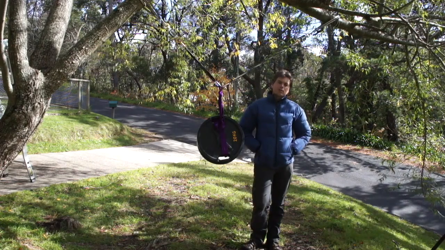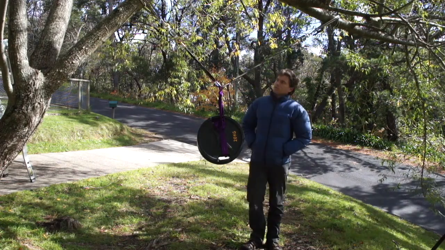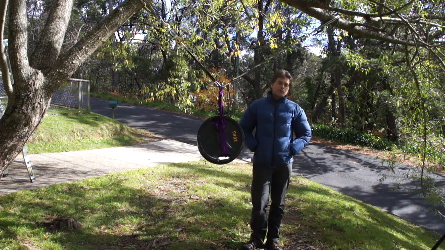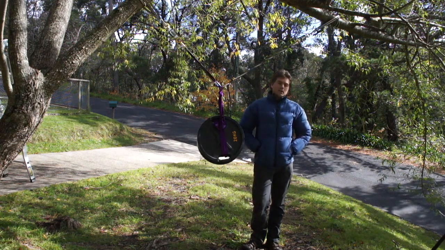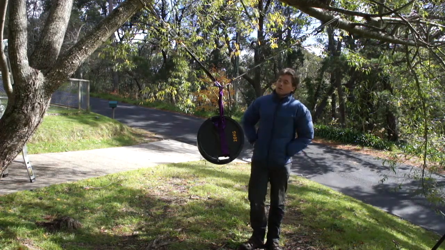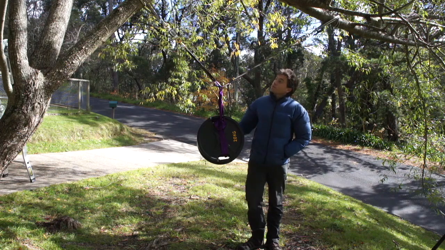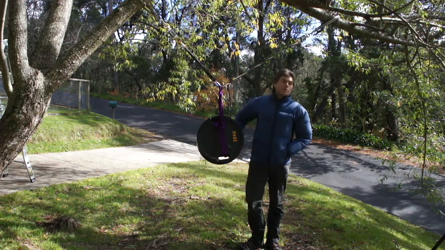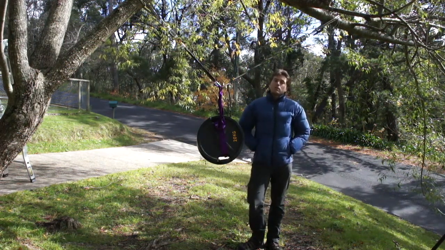Now 120 degrees is a really important angle when it comes to assessing anchors. At 120 degrees, we expect each anchor point to experience 100% of the load. So with our 20 kilogram mass, we expect both anchor points to be experiencing 20 kilograms of force.